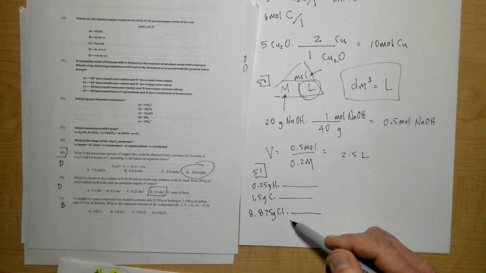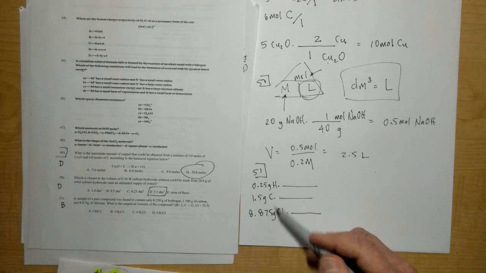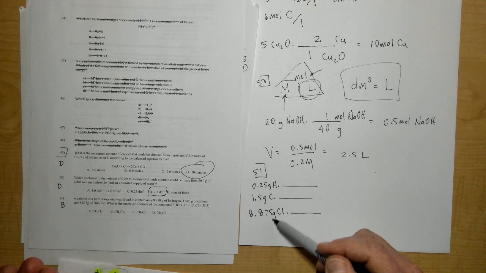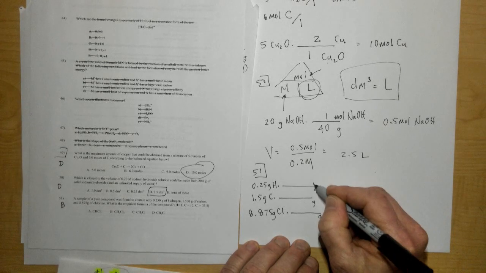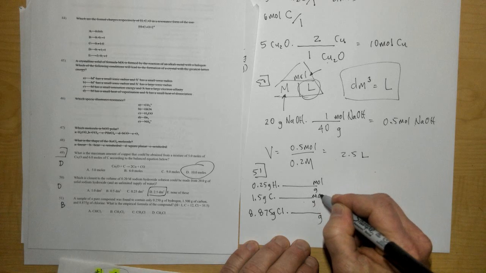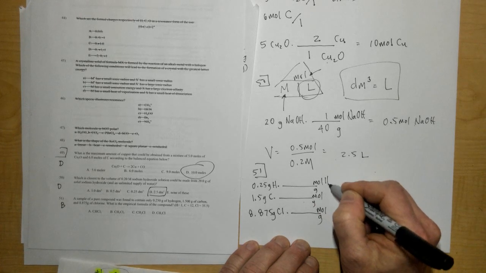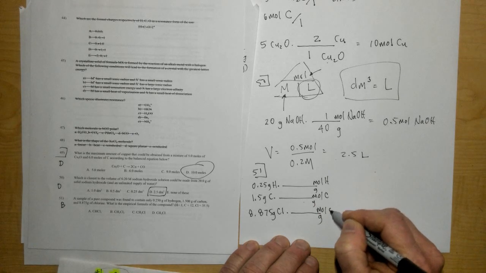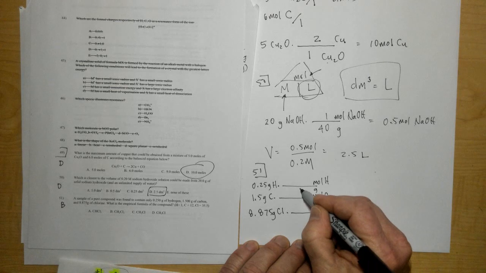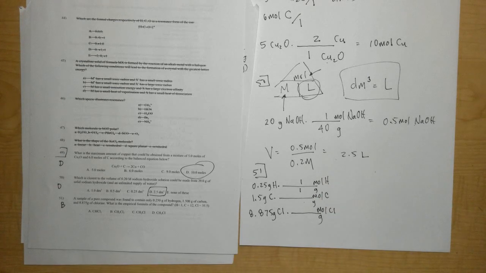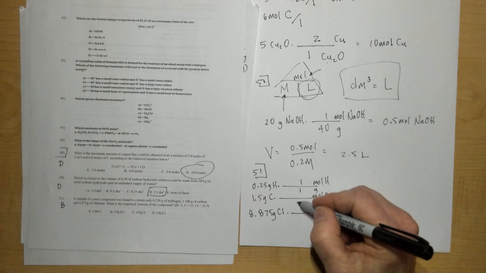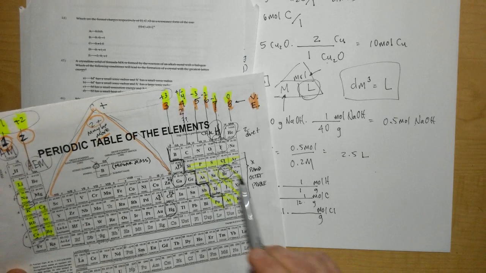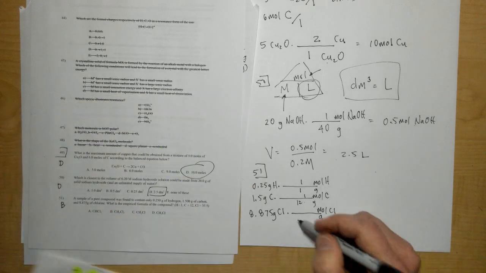Once you have those number of grams, usually you have to assume a 100-gram sample, but in this case they give you a number of grams. You have to convert them to moles. So put your grams in a position where it's going to cancel. Put moles as your new set of units. Moles of hydrogen, moles of carbon, moles of chlorine. For every 1 gram, there's 1 mole in hydrogen. Look on the periodic table. For carbon, there's 12 grams in 1 mole. And for chlorine, it's 35.5.